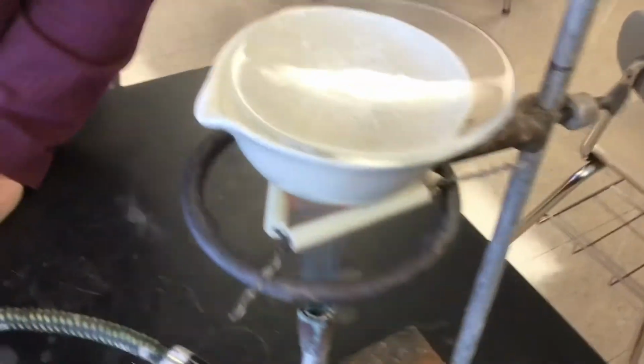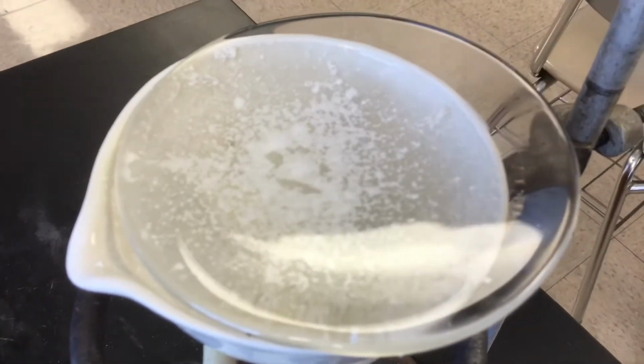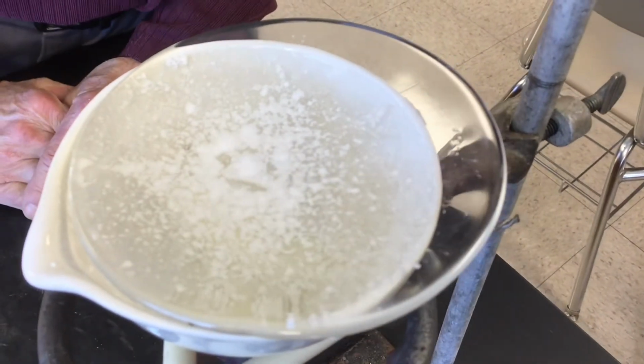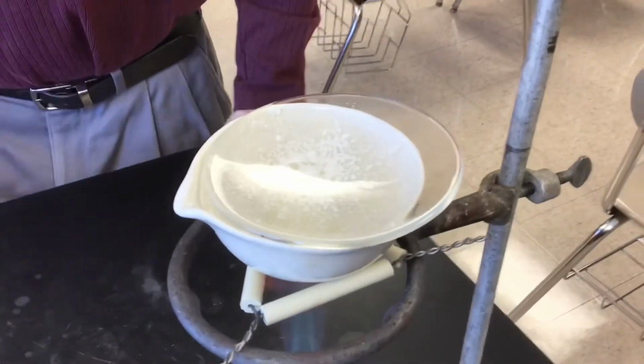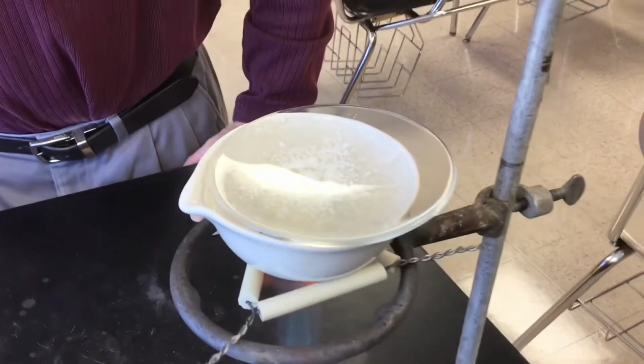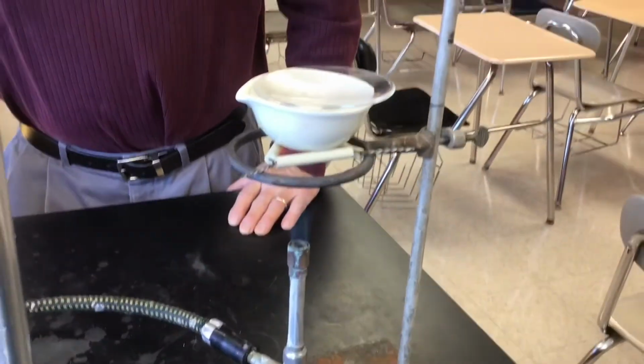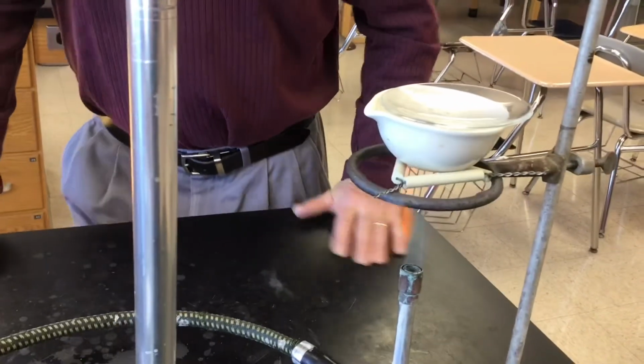I can't tell, Mr. Moore, but I don't think I see a water drop. Yeah, I think it's pretty well dry. Even when we turn the burner off and let it cool, it's still hot, so it's still going to be evaporating if there's any left there. So we'll shut the camera off and come back when it's cool enough to weigh.